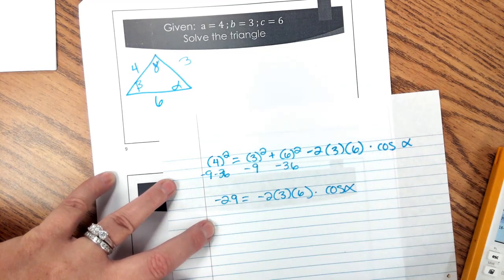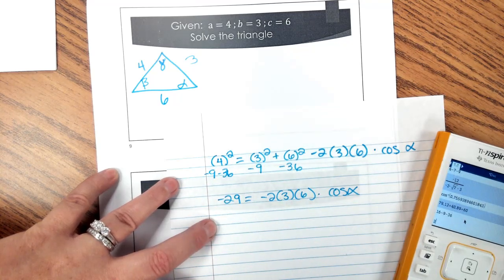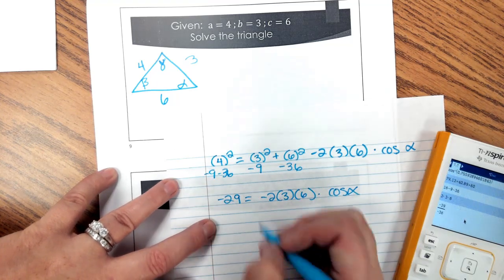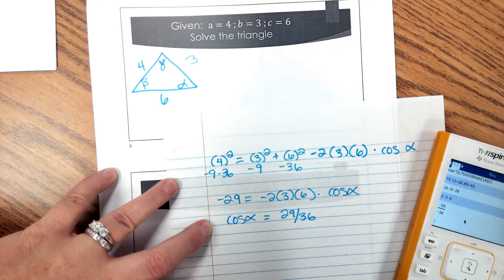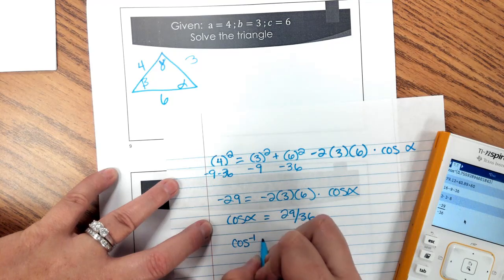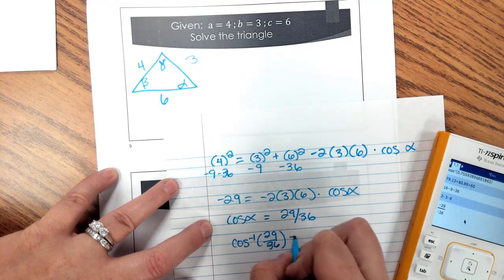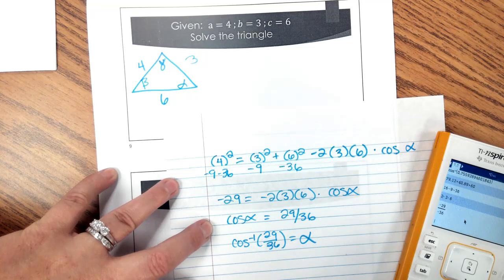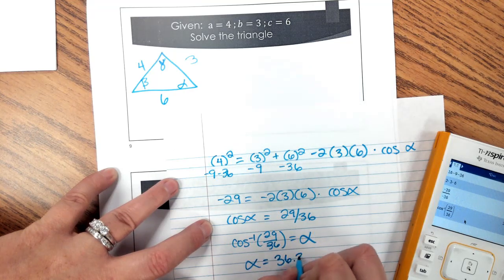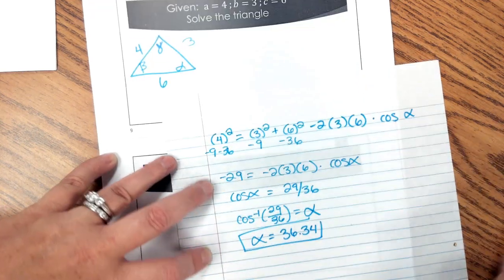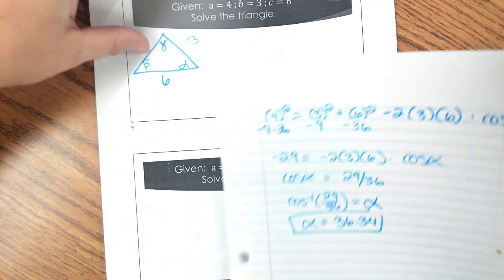So I'm going to divide by this ugly mumbo jumbo. And this is actually not bad. What is 2 times 3 times 6? 36. So negative 29 divided by negative 36. And it gives you a fraction, and who cares? Cosine of alpha equals 29 over 36. And again, I have to do my inverse. So trig cosine. And then I'm just going to control answer because I don't care about that. So my first angle is 36.34. And then I'm going to rinse and repeat and do the same thing again for the other two.